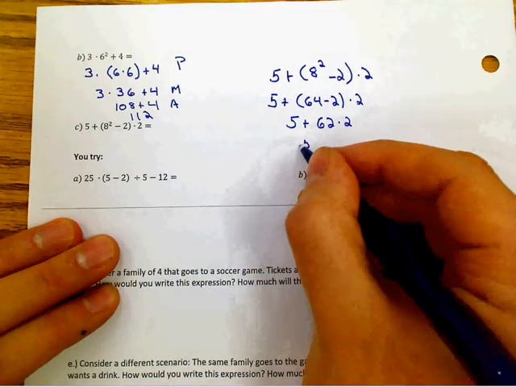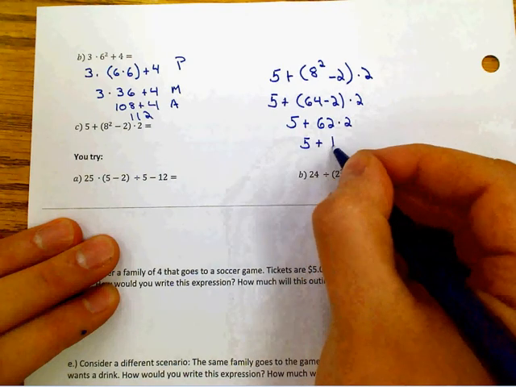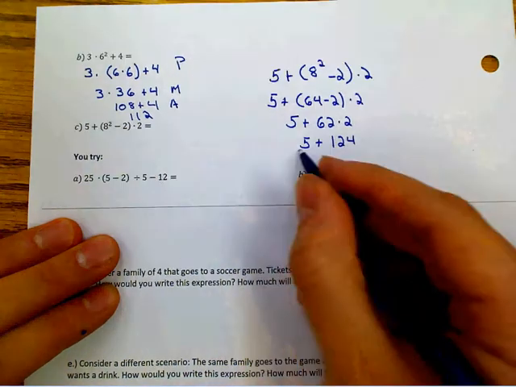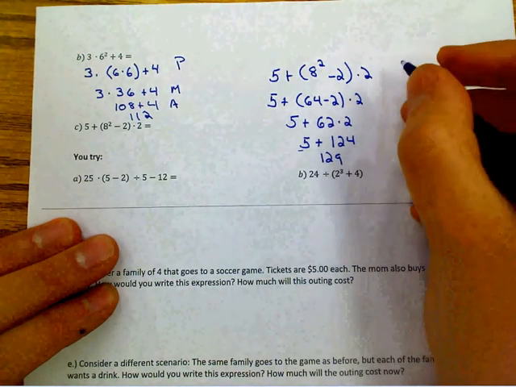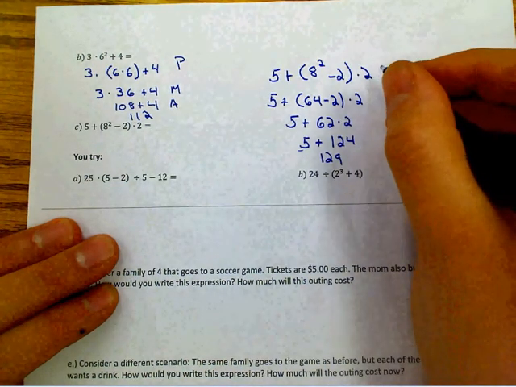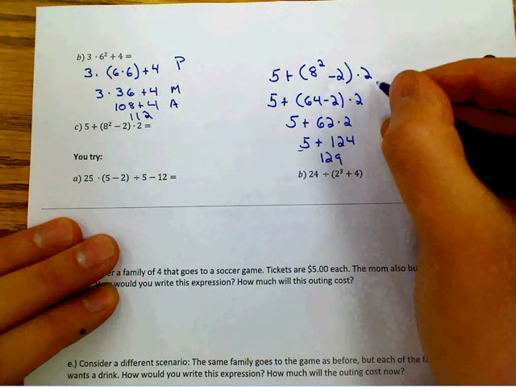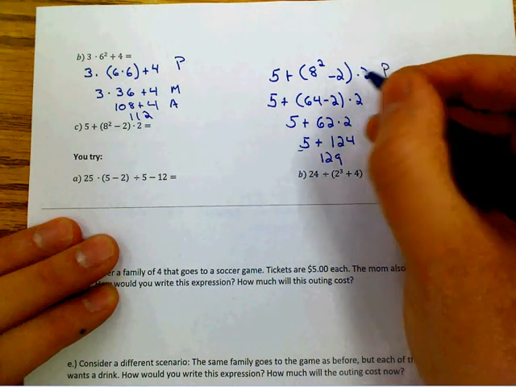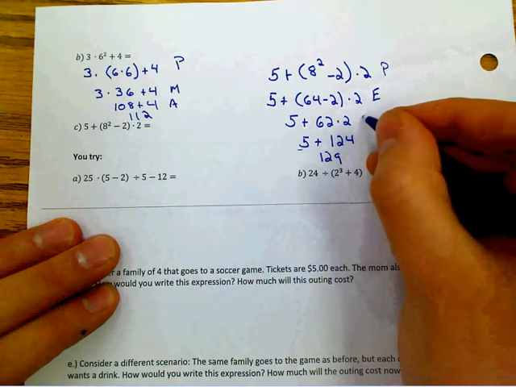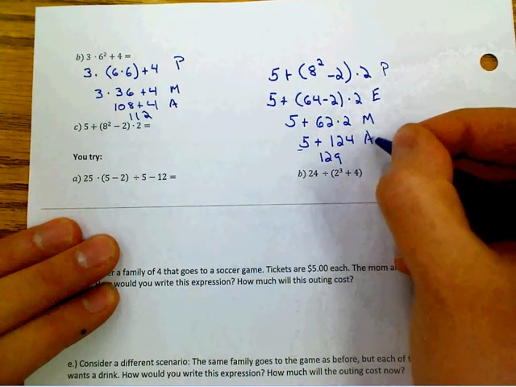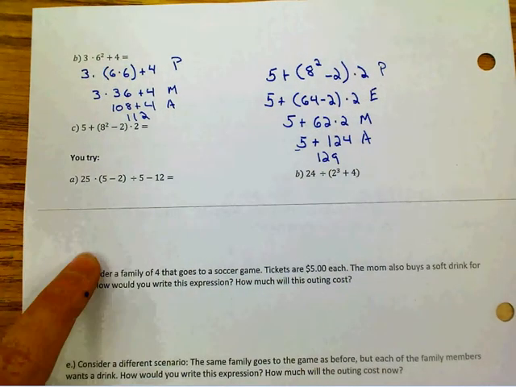So 5 plus 124 equals 129. Inside my parentheses I have my exponents, then I have my multiplication, then I have my addition, and there's my answer. Go ahead, pause it.